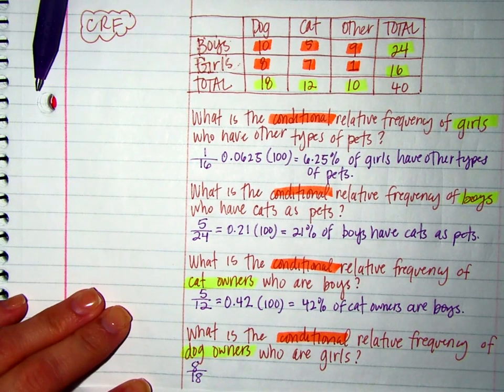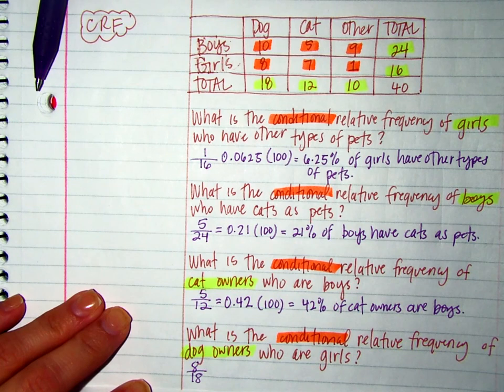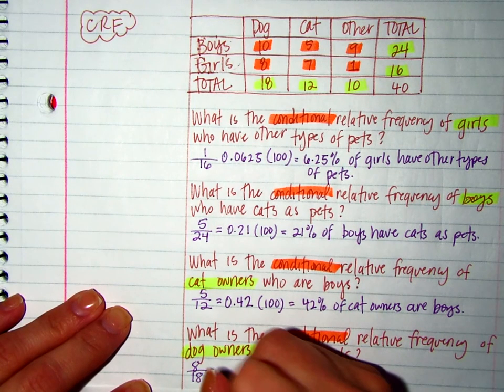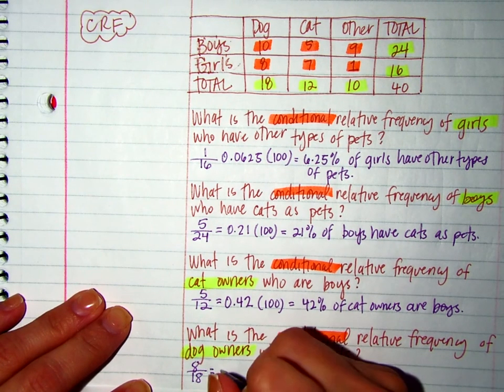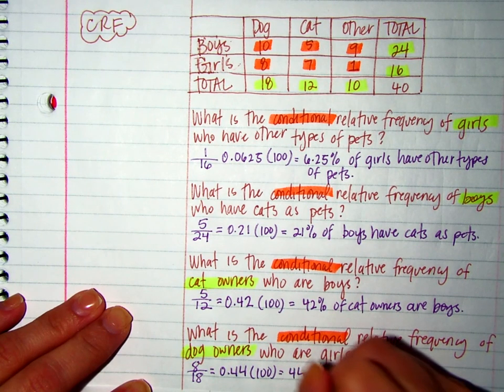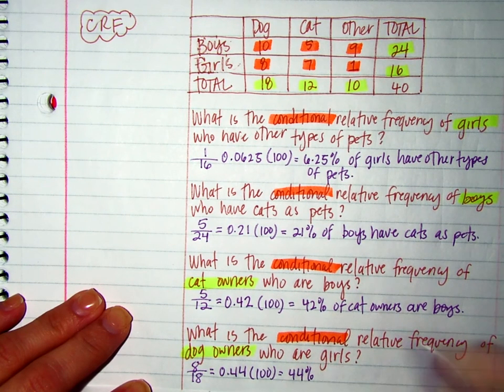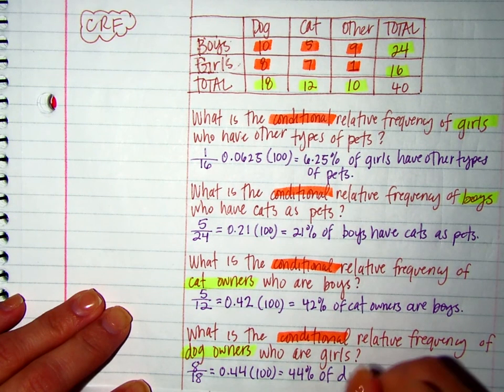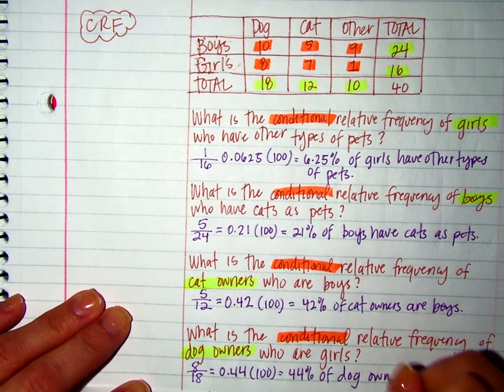Now go on ahead and pause, divide, multiply by 100 to get your percent. If I divide 8 by 18, I'm going to get 0.44444. So I'm going to round to the nearest hundredth. I'm going to get 0.44. Multiply that by 100, and I'm going to get 44%. So I'm going to contextualize it. 44% of dog owners are girls.